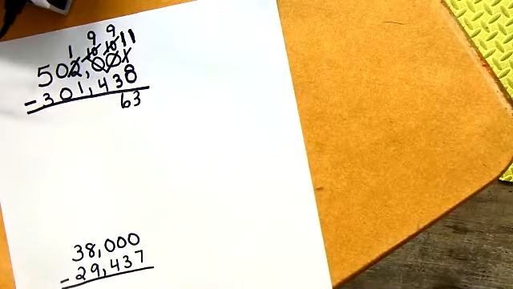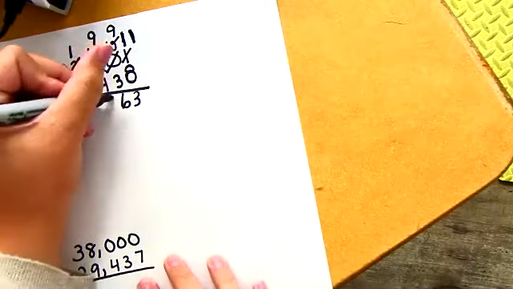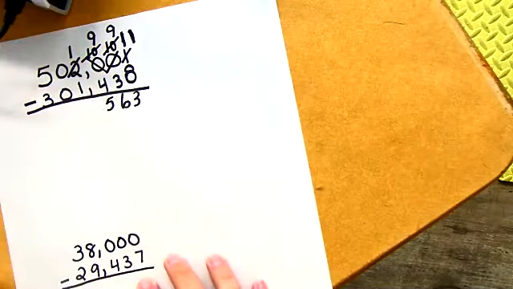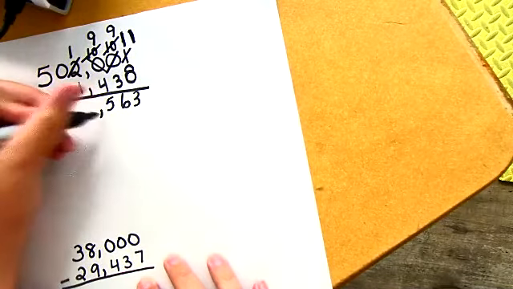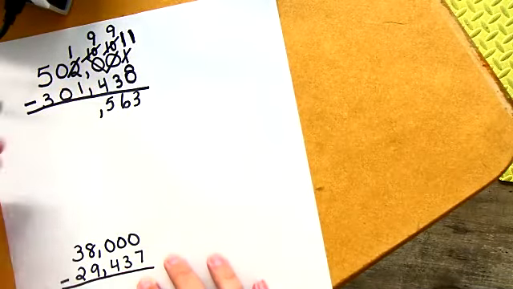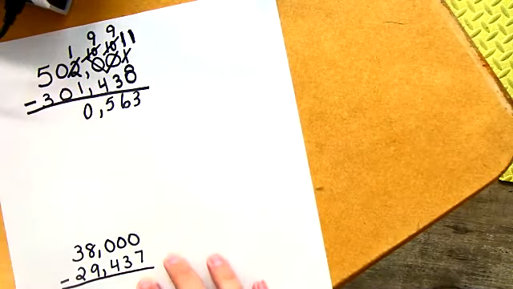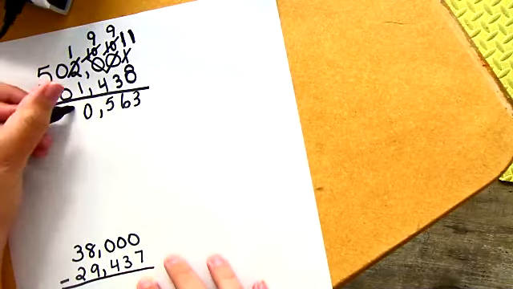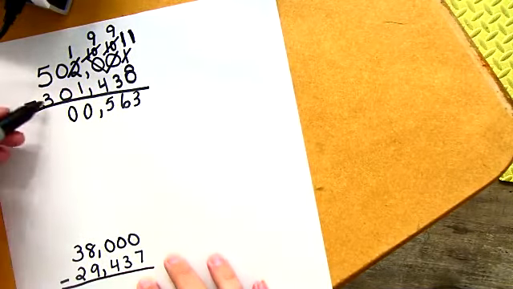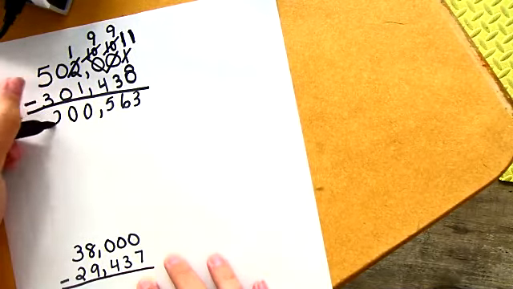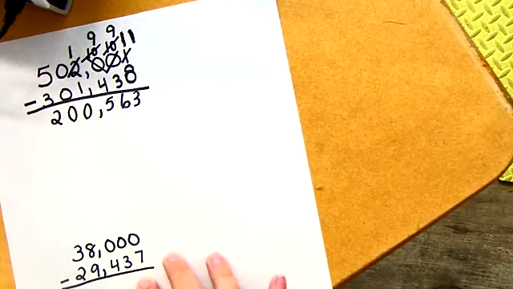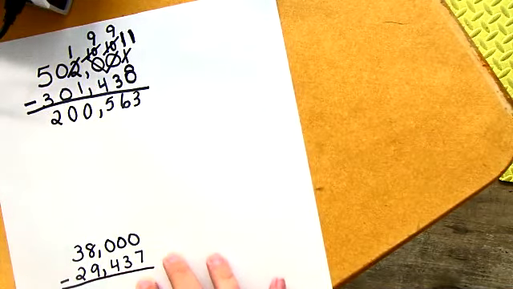Hopefully you got 5. I'm going to put my comma in so I don't forget. 1 minus 1 is 0. 0 minus 0 stays a 0. And then 5 minus 3 is 2. So our answer is 200,563.